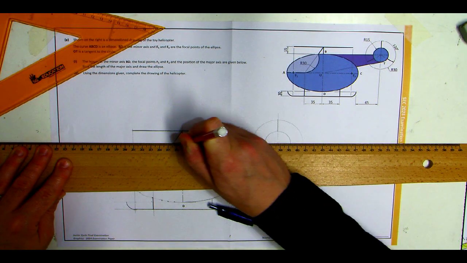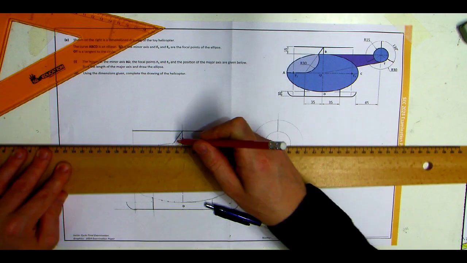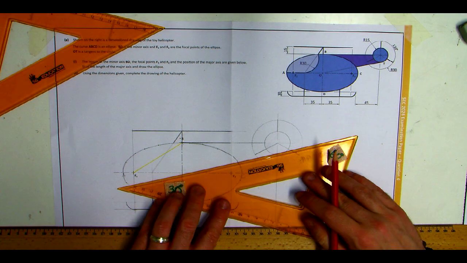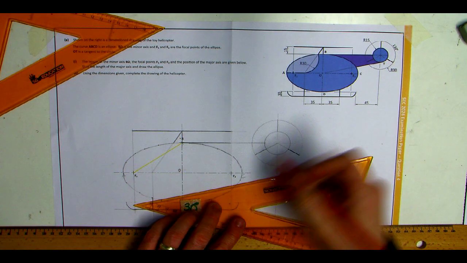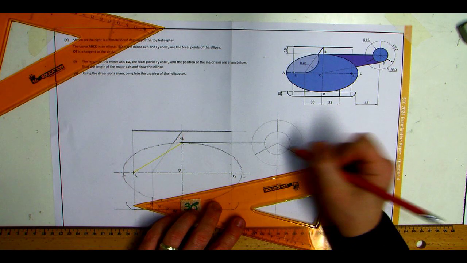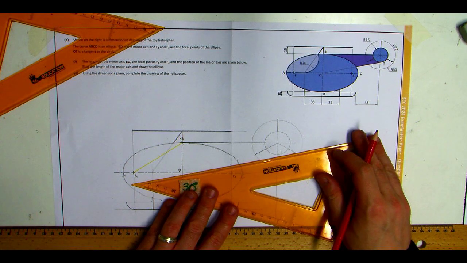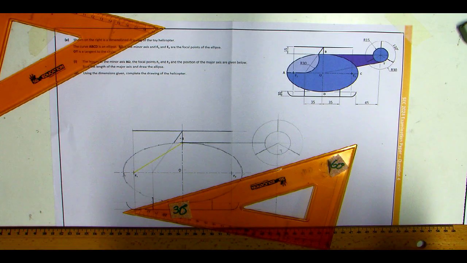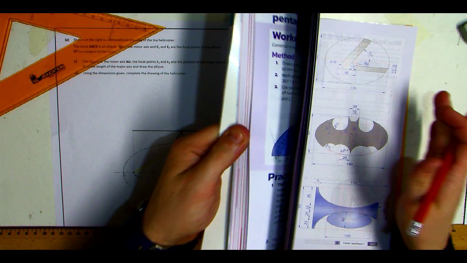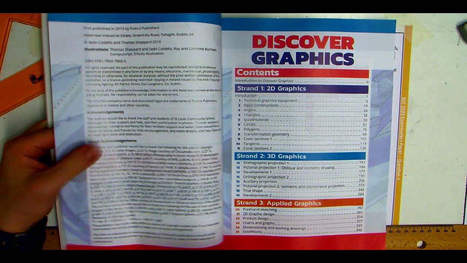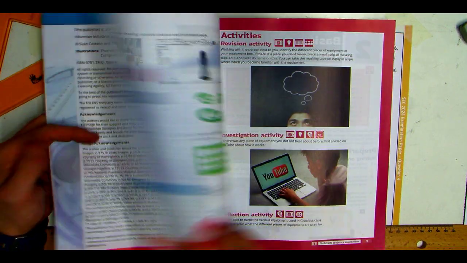Then the top line is tangential to the ellipse at point B, and the bottom point here, we know O is here and T is here. Okay, we don't know exactly where T is, but we know that this line is tangential in some way. So, to refresh our memories, let's go back to our circles chapter in our book, page 50.